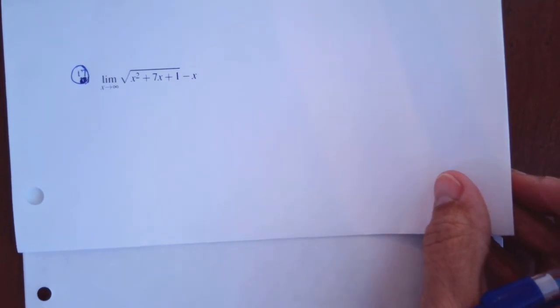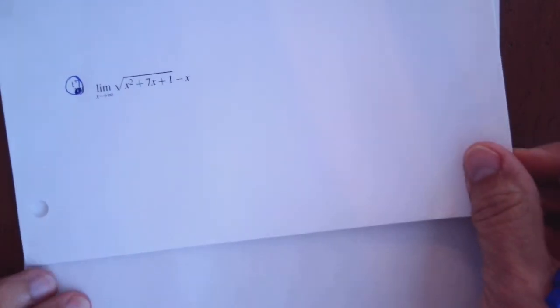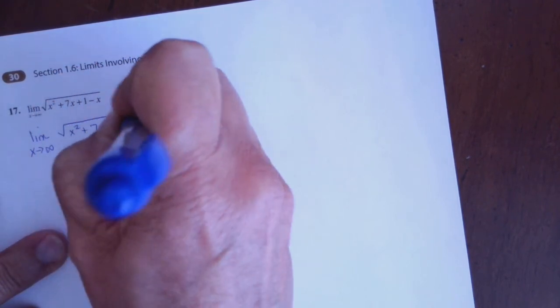So either cross it out or rewrite it, okay? That's what you should have. So I'm going to rewrite this. All right. So that's what it should look like.